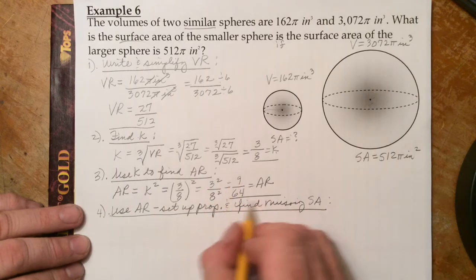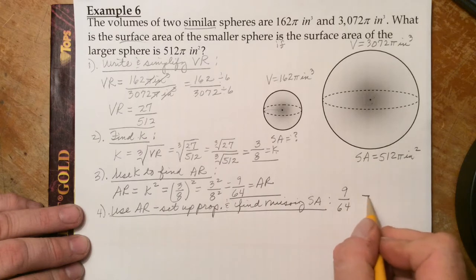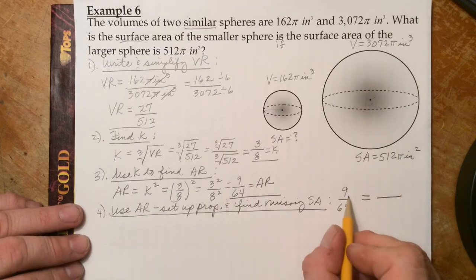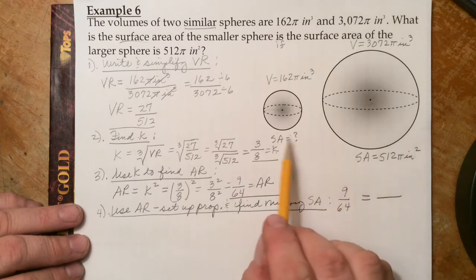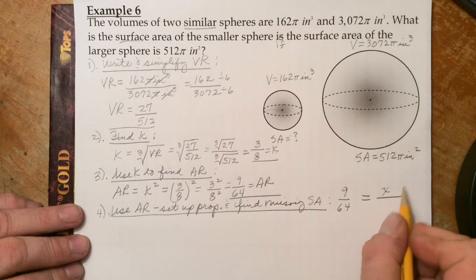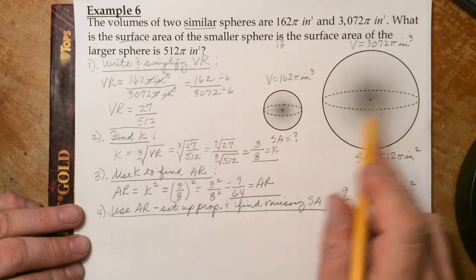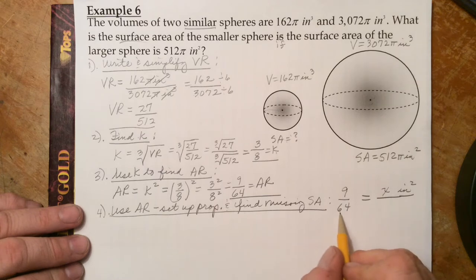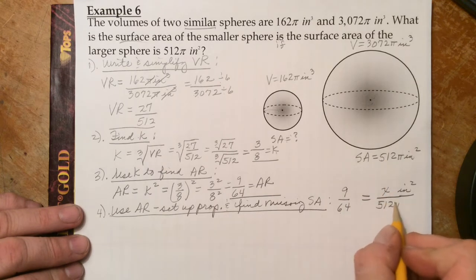So to do that, we use their AR, which is 9 to 64, equals, and then we want our smaller measurement on top, since 9 is on top, so that's the one we're looking for surface area. So I'll write X, it's in square inches, over our larger surface area, which is represented by 64, is 512 pi square inches.